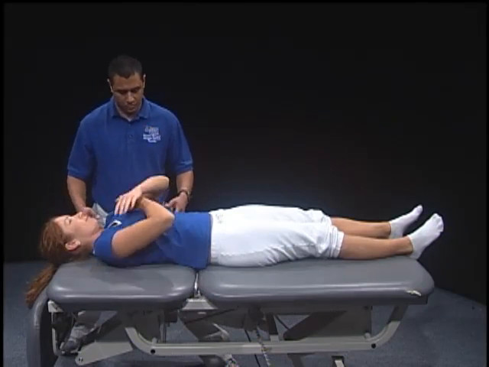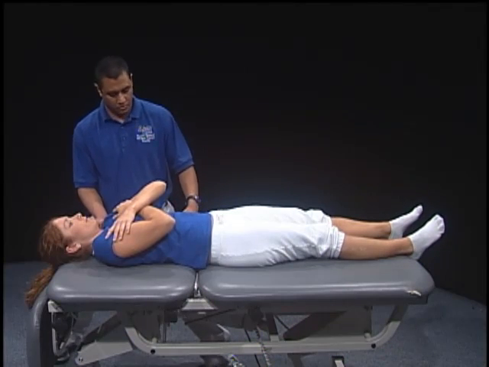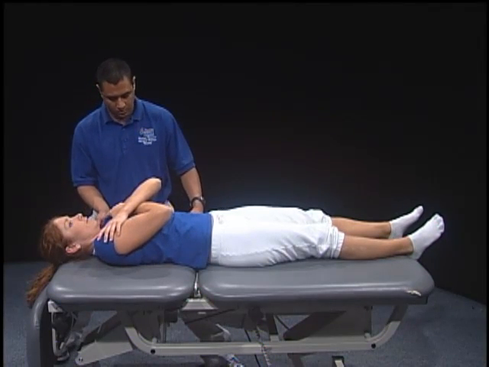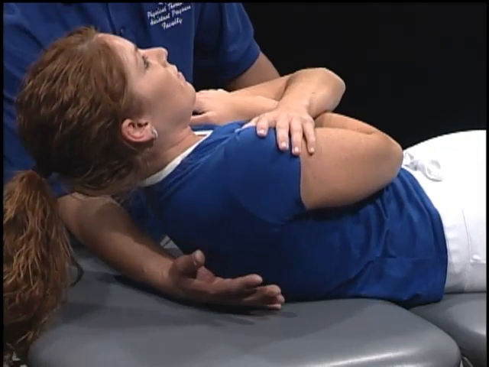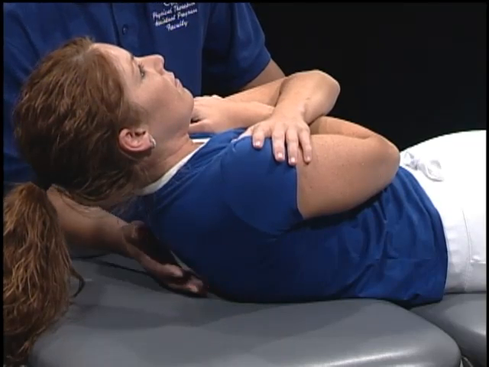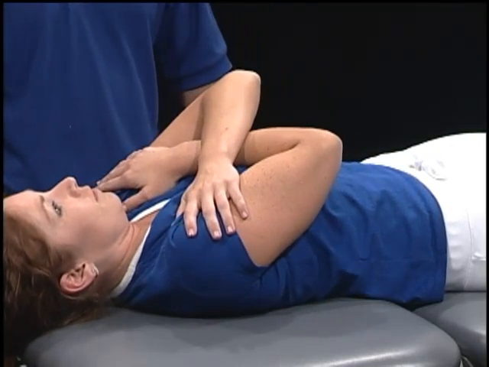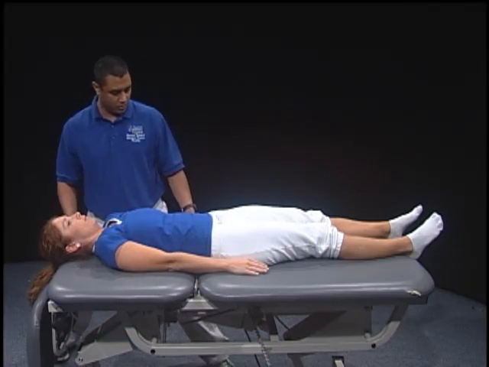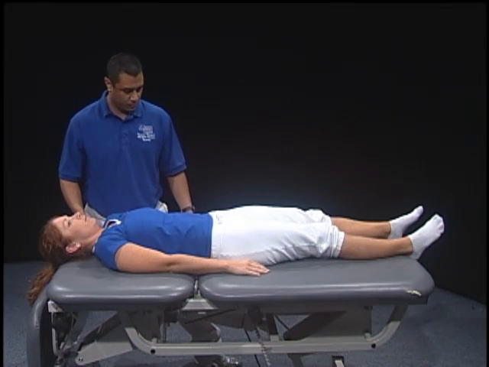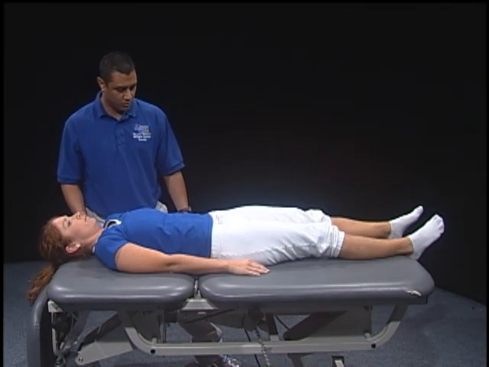For grade 4, have the patient cross the arms over the chest. Grade 4, good. The patient completes range of motion in trunk flexion with the arms crossed over the chest until the inferior angles of the scapula clear the table. The patient must maintain this position for a 5-second count.